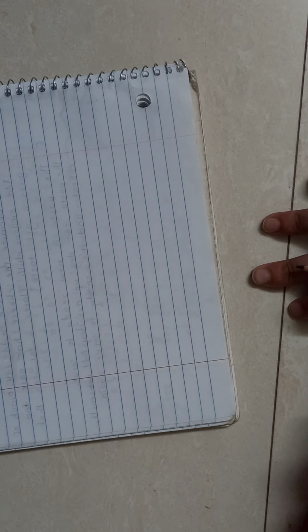I'll give you an example. If someone walks 3 kilometers in the south direction, then 4 kilometers in the east direction, what will be the net displacement? What will you tell me? The net displacement will be this. This means that the resultant displacement is equal to 5. And this is the same thing as this.